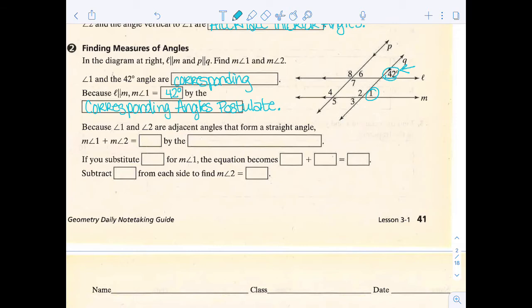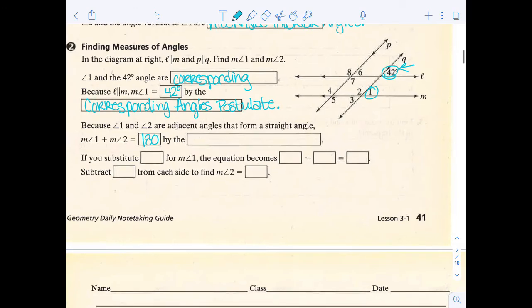Because angles 1 and 2 are adjacent angles that form a straight line, and a straight line means supplementary, we know that angles 1 and 2 add up to 180 degrees by the angle addition postulate. If you substitute 42 degrees for the measure of angle 1, 42 plus angle 2 equals 180. If we subtract 42 from both sides, we find that the measure of angle 2 is 138 degrees.